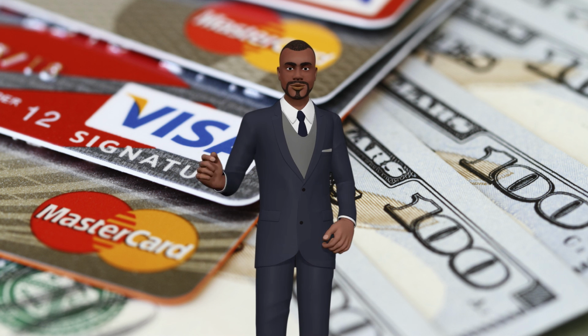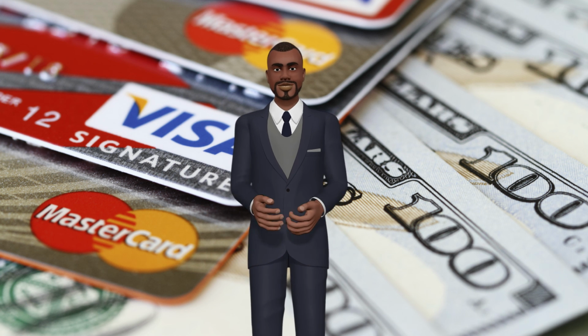Now that you know how to make yourself more lendable, take the necessary action you need to take and go get that money.